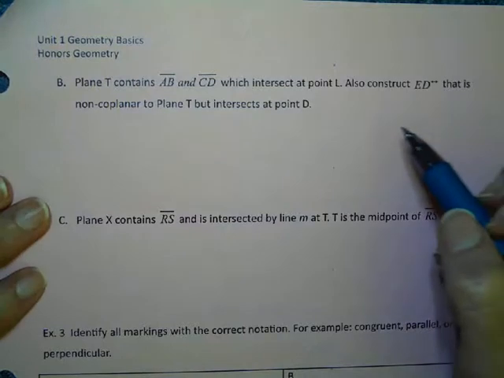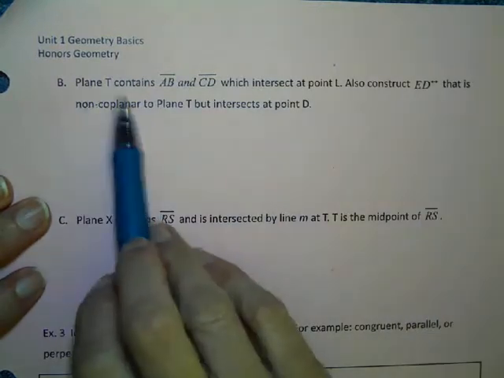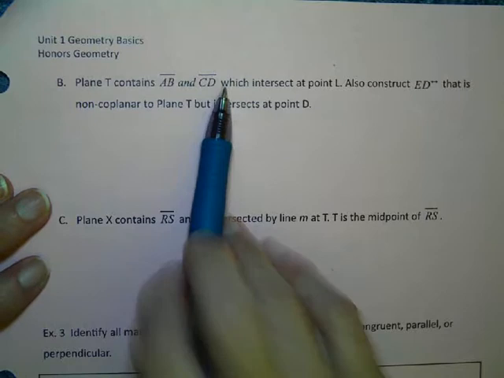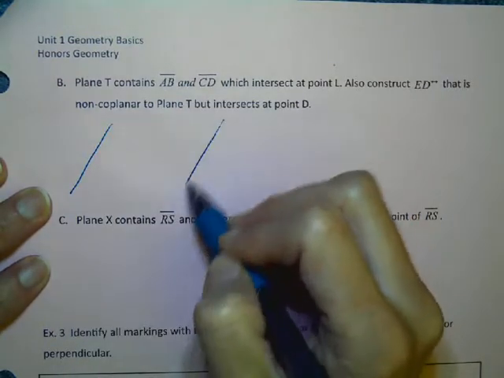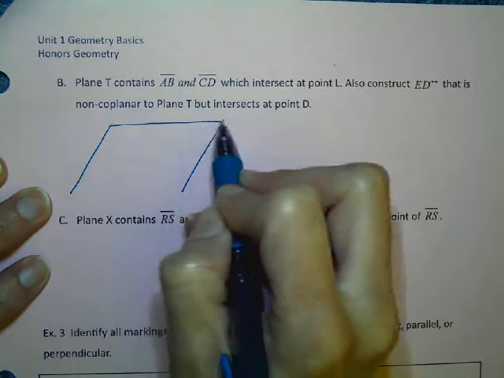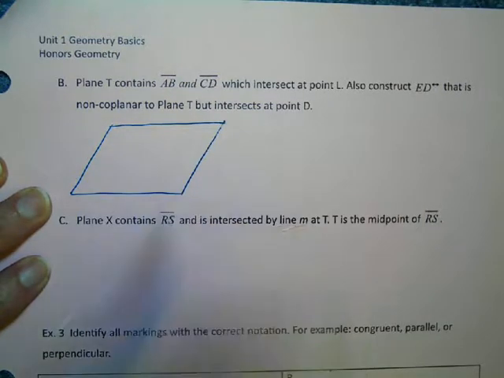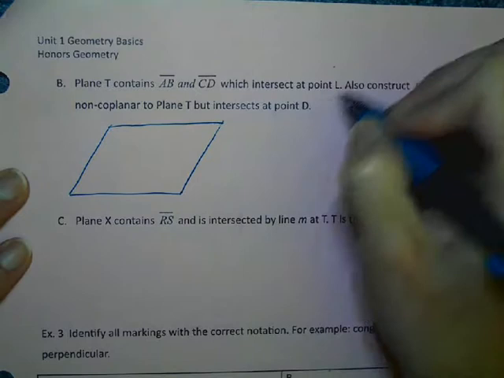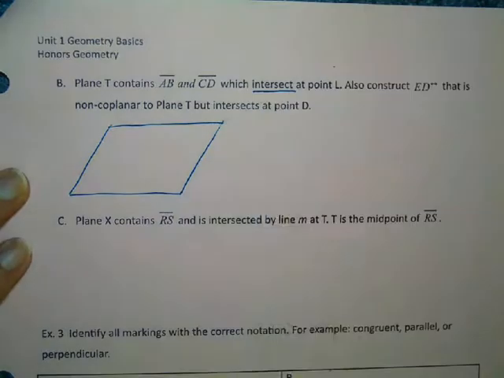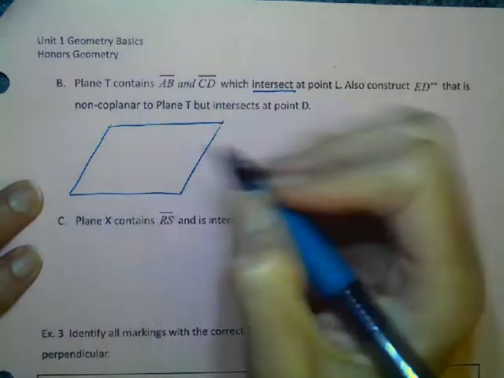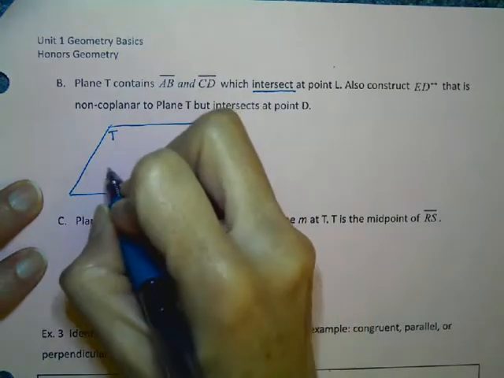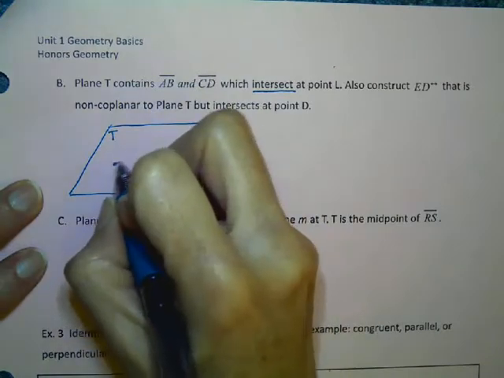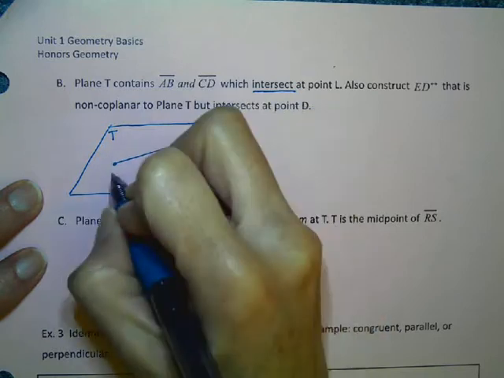This says plane T contains segments AB and CD. This one's a little bit more complicated. It has a lot of different parts to it. So I need two segments which intersect at point L. So somewhere you need to put a capital T for plane T. I never know how to draw them. Sometimes it's easier to do this with pencil.